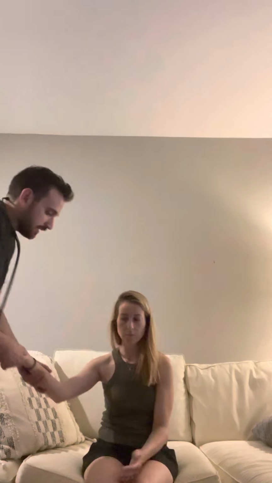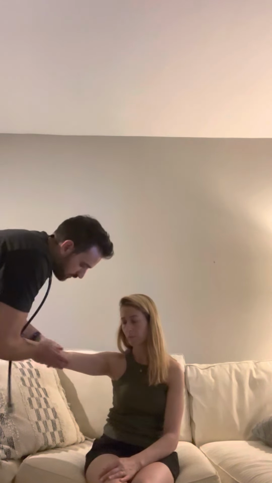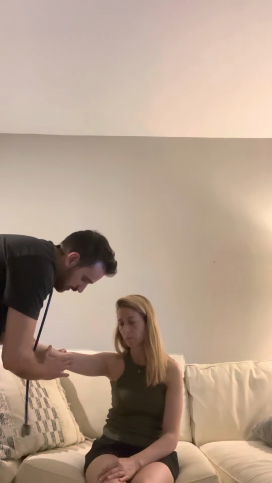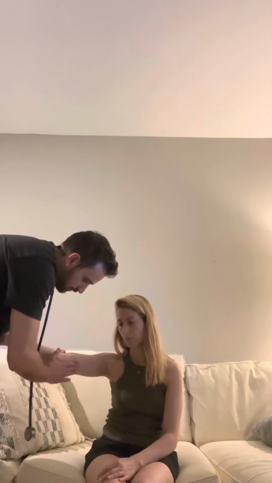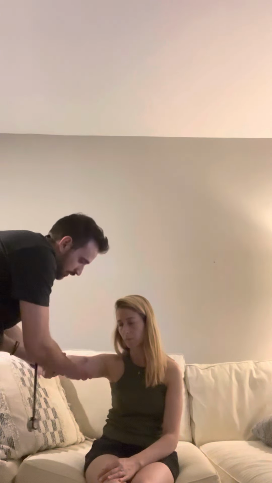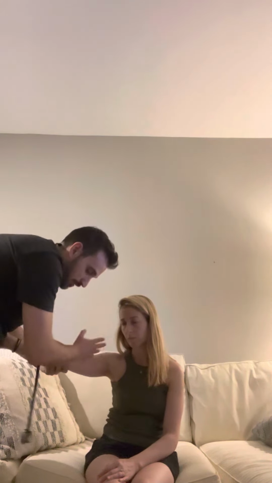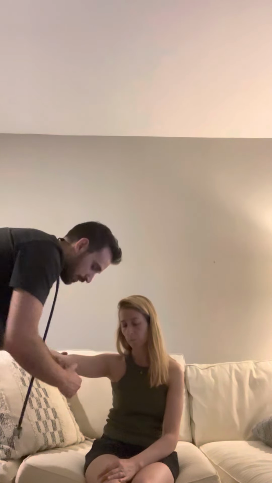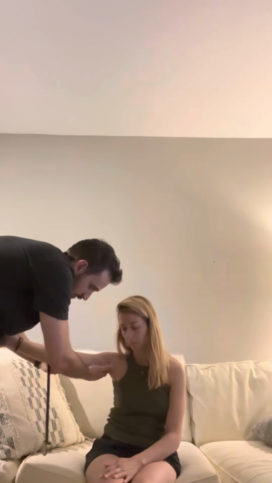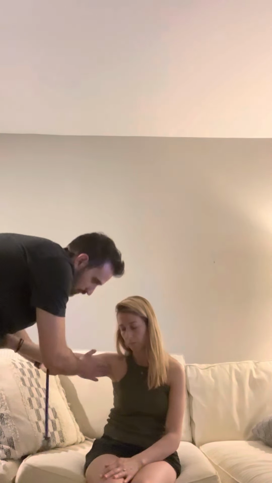Then I'm going to palpate her epitrochlear lymph nodes, which are here, kind of in the back of your elbows. No tenderness, no swelling. I'm going to move up to the armpit area, so the axillary lymph nodes. No tenderness either. Very good.